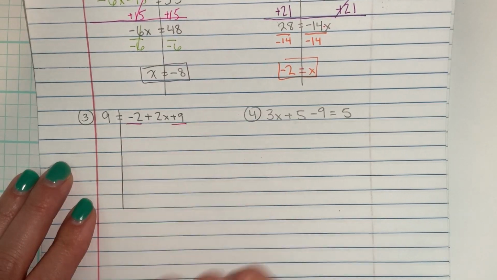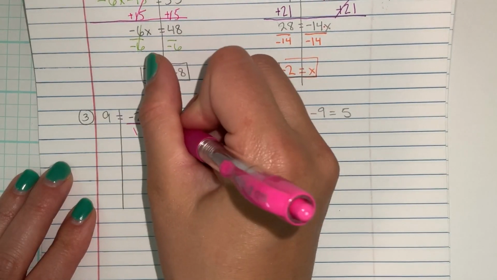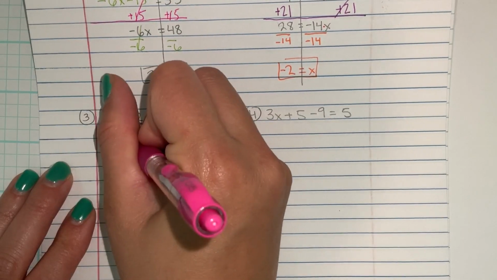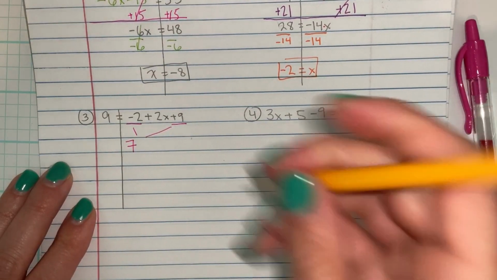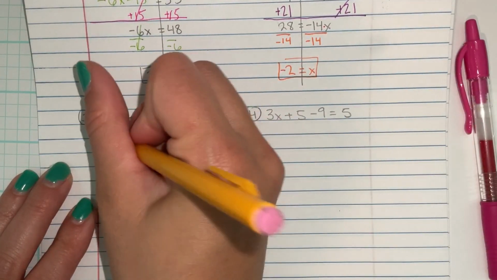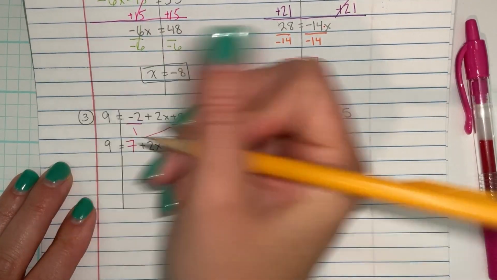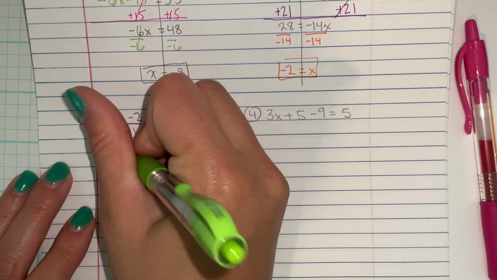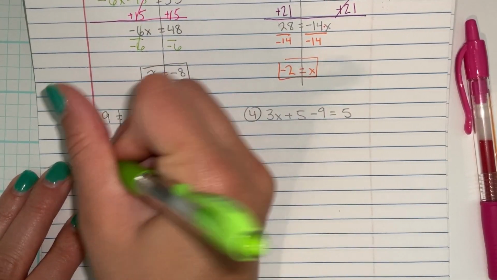So -2 plus 9, I'm going to give these a little arrow thing here, is going to give me a +7. I could write that 7 there, and that's totally fine. 2x stays how it is, but don't forget the plus sign that goes in front of that 2x. It's still being added. And everything else drops down as well. Again, left with a two-step equation, which we know how to do. Subtract that 7, it's my constant on both sides.